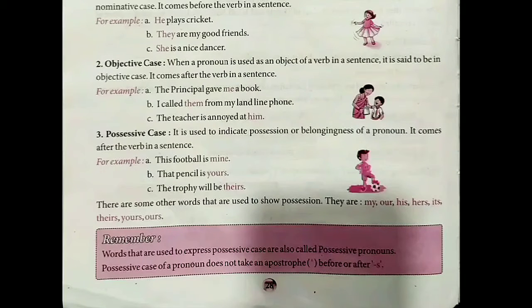Here me is used as the object of the verb. मी जो है बुक है वो एक ऑब्जेक्ट है और मी को भी उसी तरीके से बोला है. ओके, गेव इज द वर्ब, तो वर्ब के पीछे मी आया. ओके, सो दैट इज ऑब्जेक्टिव केस.